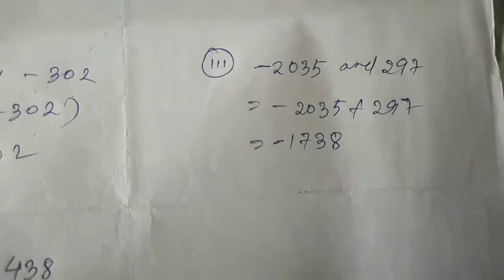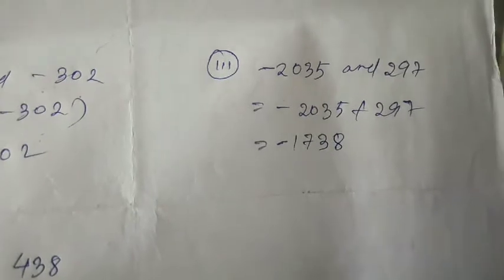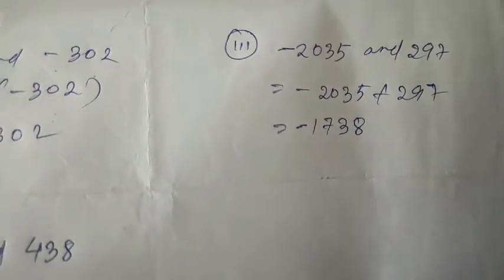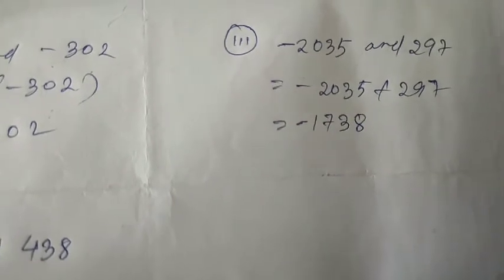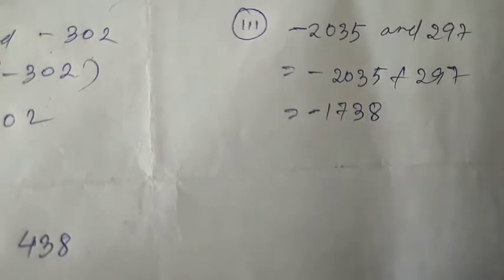Third question, minus 2035 and 297. In the place of and, again we have to write plus. So minus 2035 plus 297. Now there are two signs, minus and plus, so we have to do subtraction: 2035 minus 297.